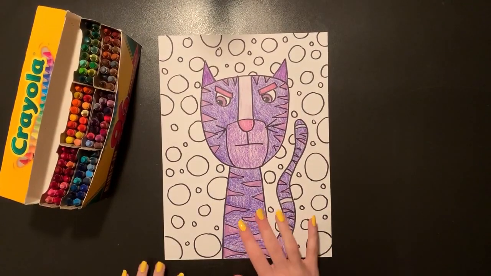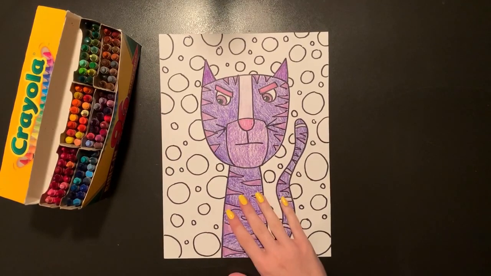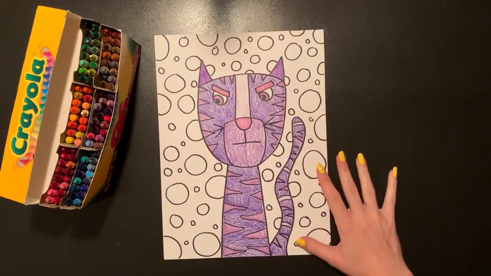Now that I finished coloring my cat in with all different versions of purple, I have dark purples, I have light purples, and I have medium toned purples, all in there filling in all the different little details of my cat, I can move on to the background.